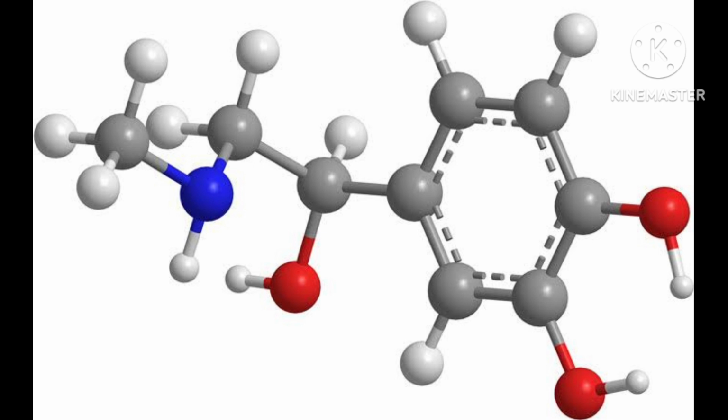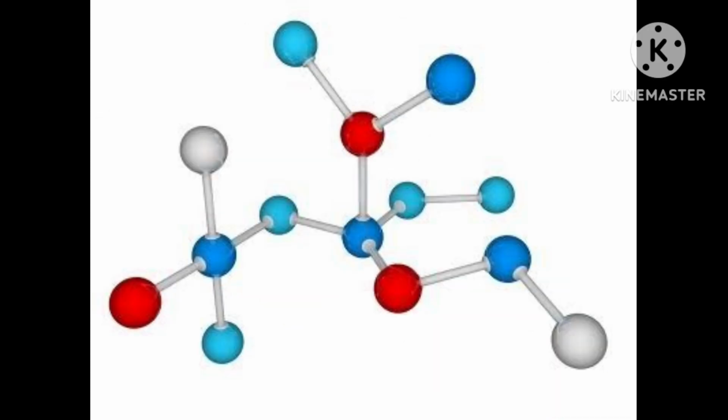Now 2 CH bonds are there on the first carbon and 2 CH bonds on the second carbon. So 2 plus 2, 4 sigma bonds, and 1 sigma bond between the carbons means 5 sigma bonds. How many pi bonds? Only 1 pi bond.